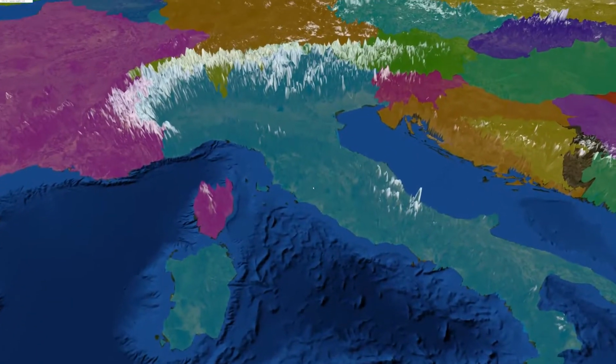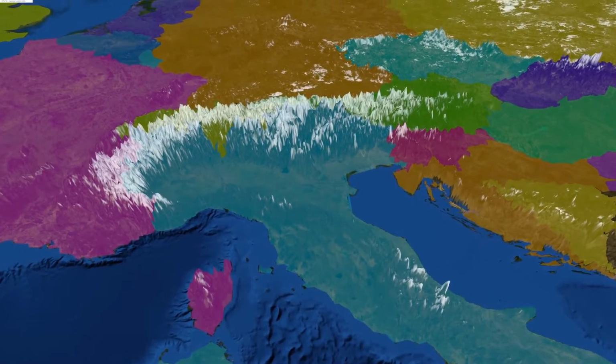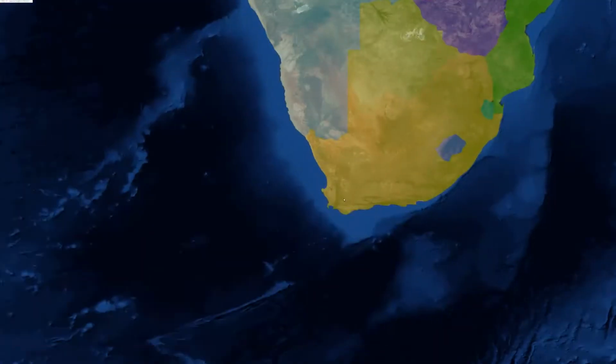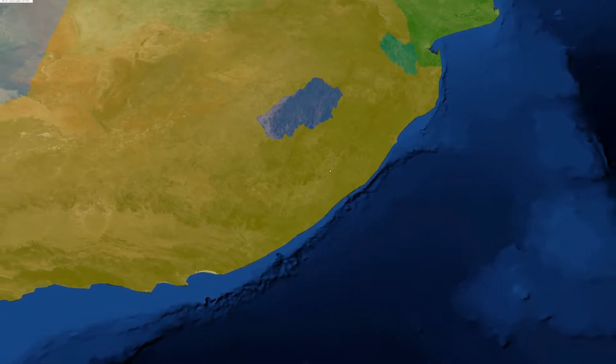Notice that parts of southern Germany are occluded by the Swiss Alps. Also, though it doesn't really affect Germany, note that some countries can have holes inside of them, like South Africa has a hole where Lesotho is.